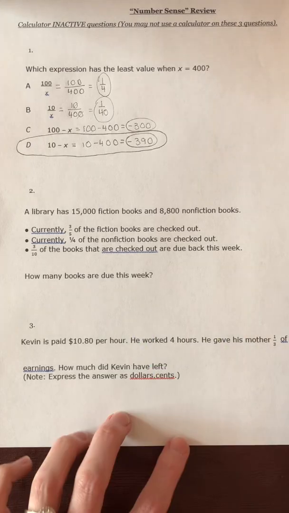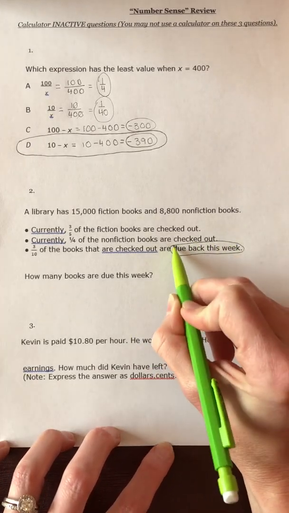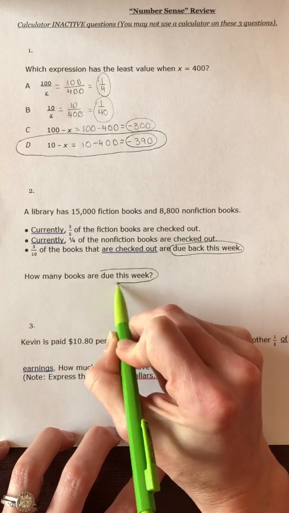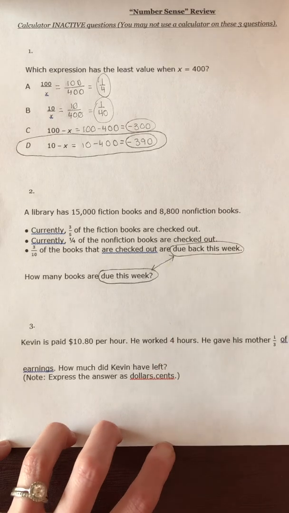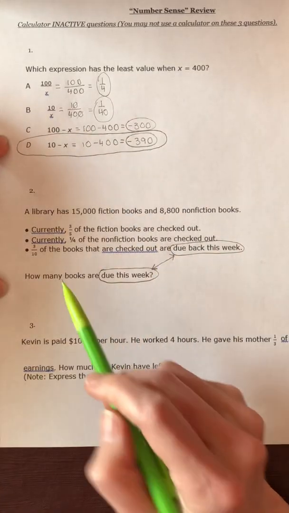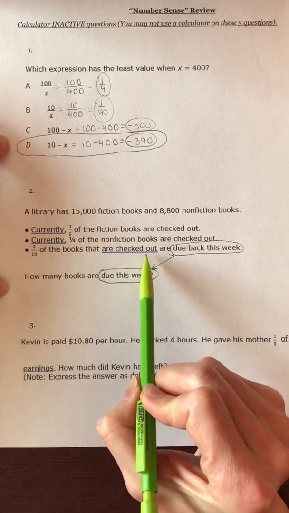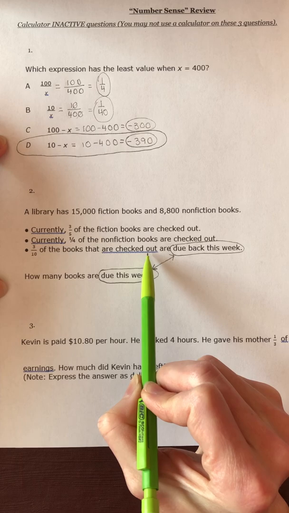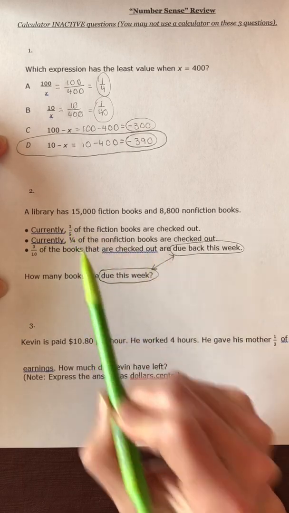Well, right here, I see this information is due back this week, and this is due back this week. So I know that those two things directly relate to each other. But let's go back and read the first part of it. 3/10 of the books that are checked out. Well, I don't know exactly how many books are checked out yet, but I can figure that out based on the first 2 bullet points.